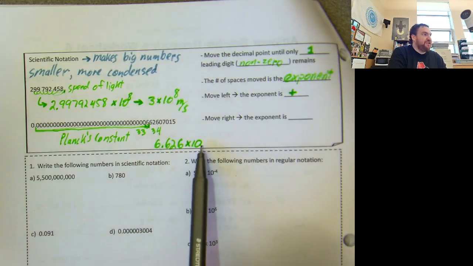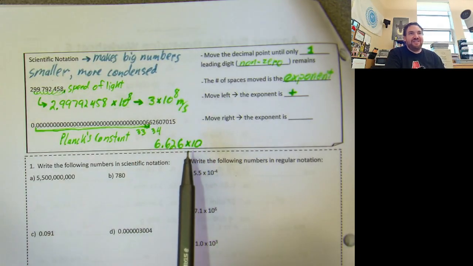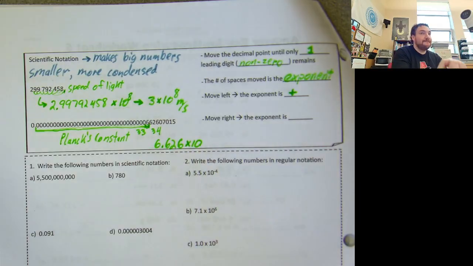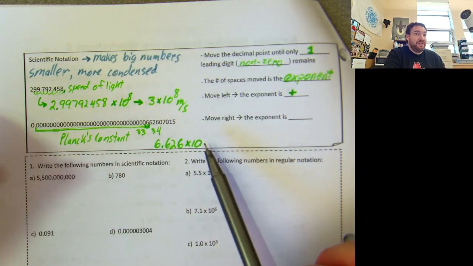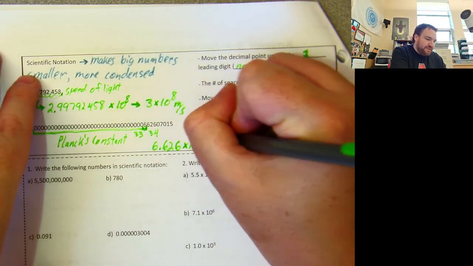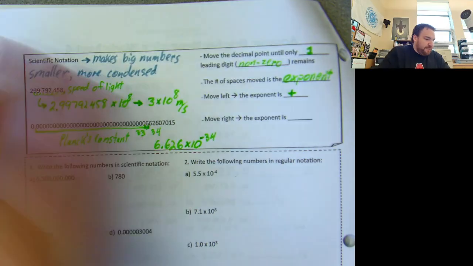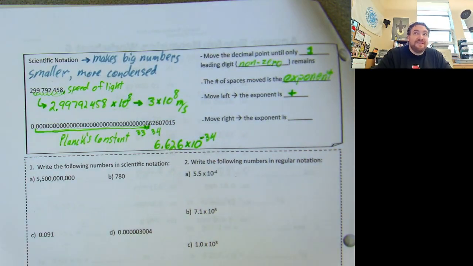And if you have an exponent in a fraction, then the exponent has to be, louder, negative. So here we want the exponent on the 10 to be negative to denote that this number is very, very small. So this is going to be 6.626 times 10 to the negative 34. It's Planck's constant.